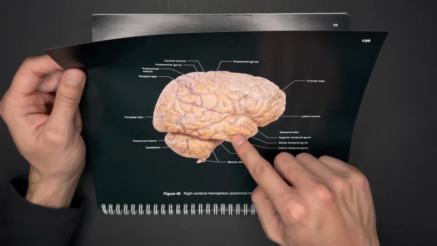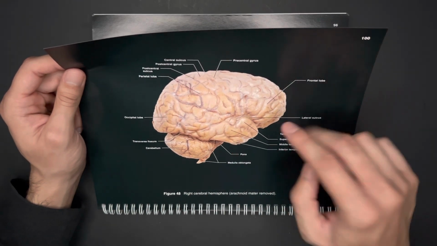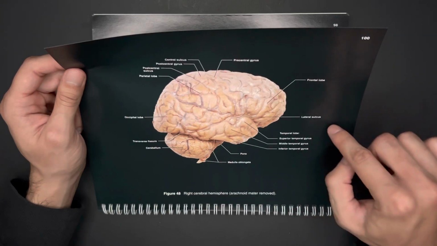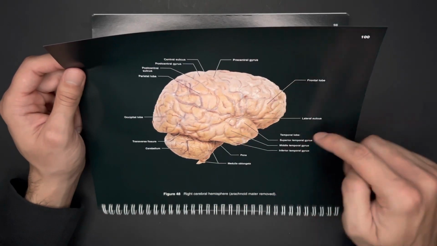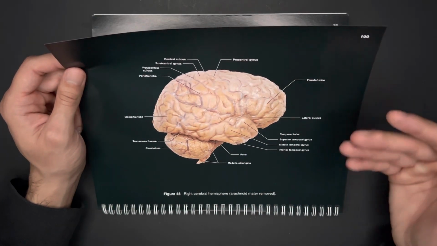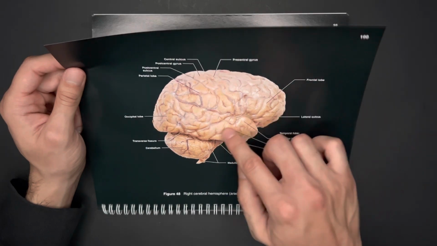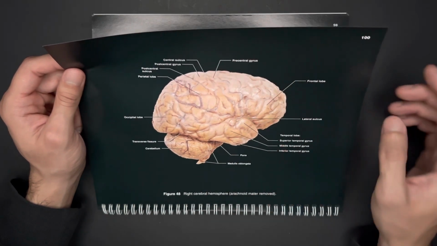So behind the lateral: we got frontal, front, lateral, where the dent is, and then below that, the temporal lobe. And then superior, the middle, and then the inferior. That's going to be easy to remember.